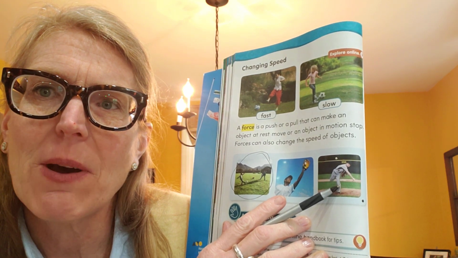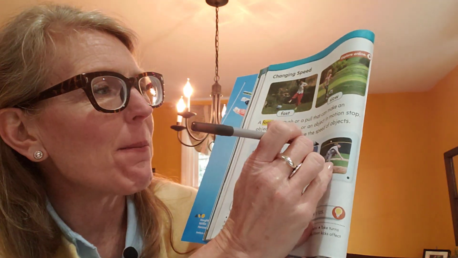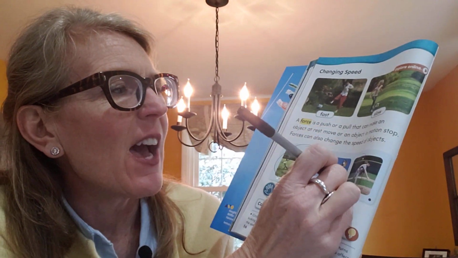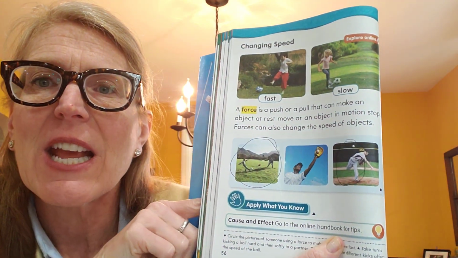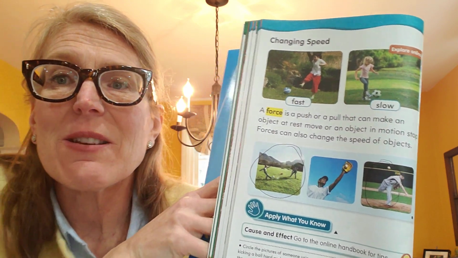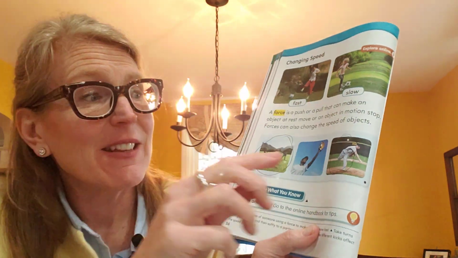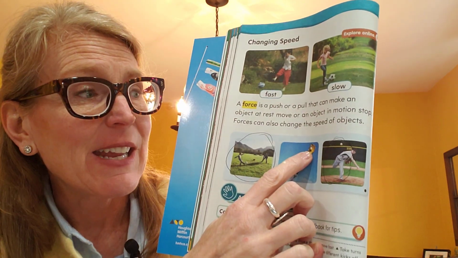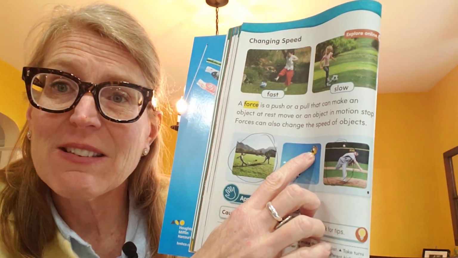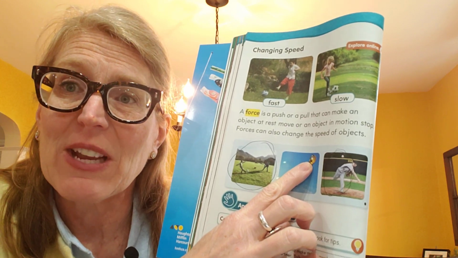He's throwing that ball. Yep, he's making that ball move fast. All right. So those are our two pictures that show someone using force to make the ball move fast. Here, he's using his force of push, the ball against the mitt, to make that ball stop. Very good.